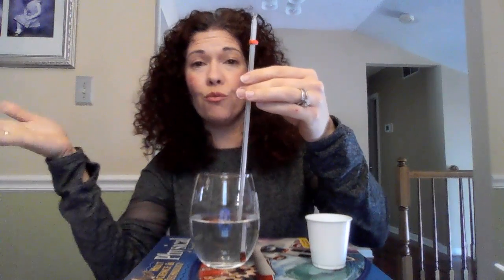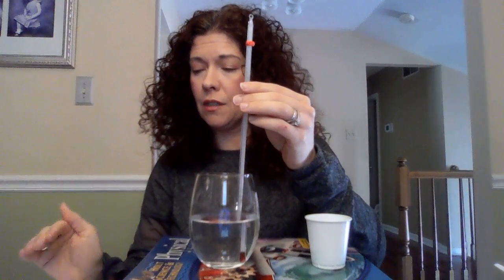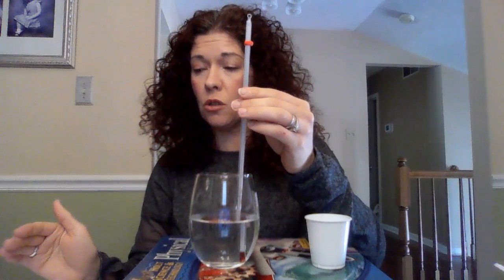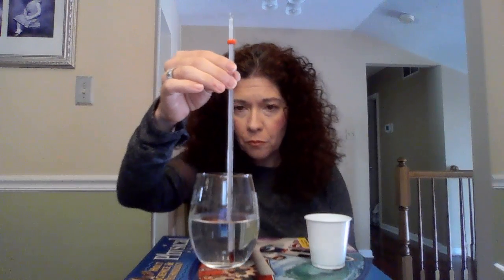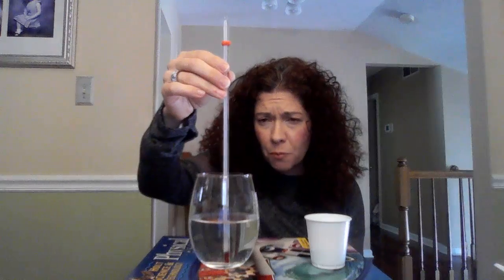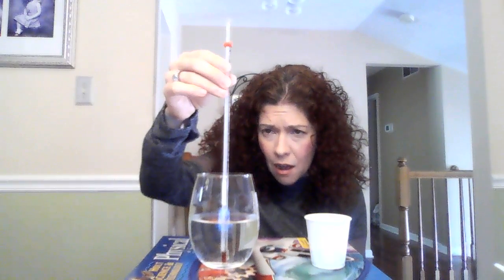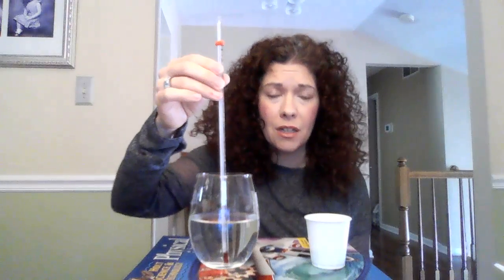The first thing I'm going to do is take the temperature of the baking soda solution. And then you are going to write this down in the data table. It says temperature Celsius of the baking soda solution before the reaction. So the temperature before the reaction is, let's see, I'm waiting for it to stop changing, 26 degrees Celsius. So record that down in your handout.